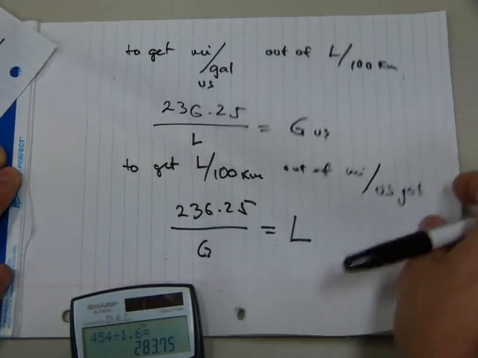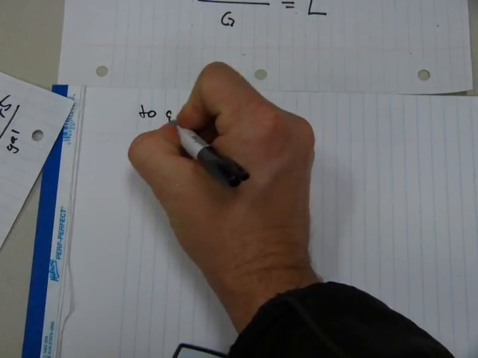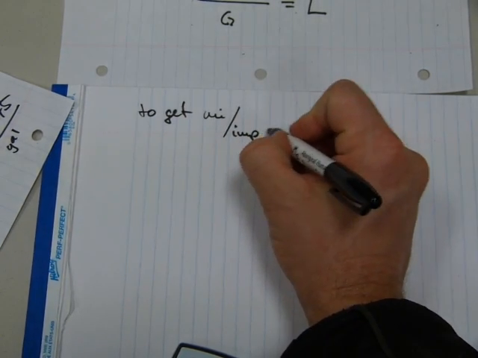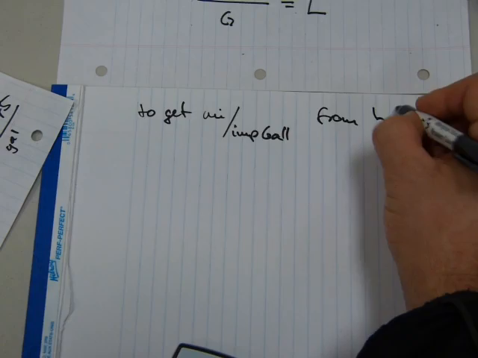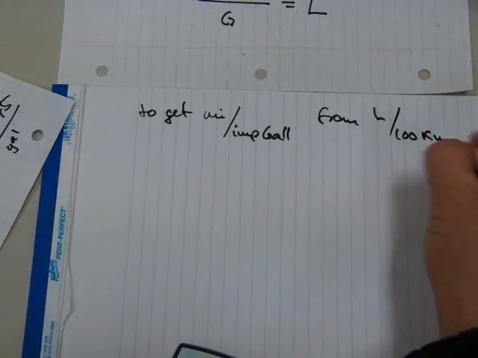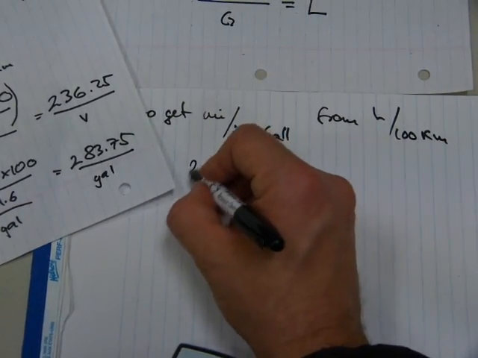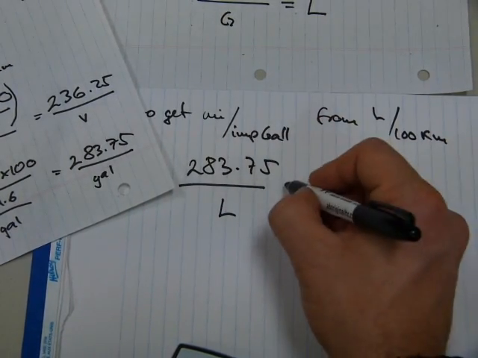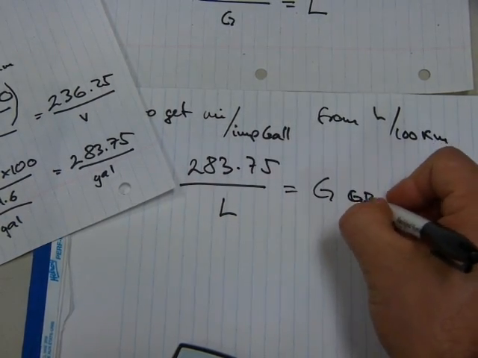And the same works with imperial gallons as well. To get miles per imperial gallon from liters per 100 kilometers, you get this conversion amount there from the corner, 283.75 gets divided by the number of liters, and you're going to get gallons out of it, British. And it's going to go Great Britain.